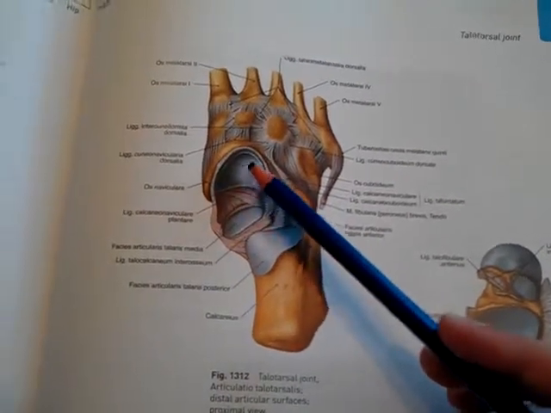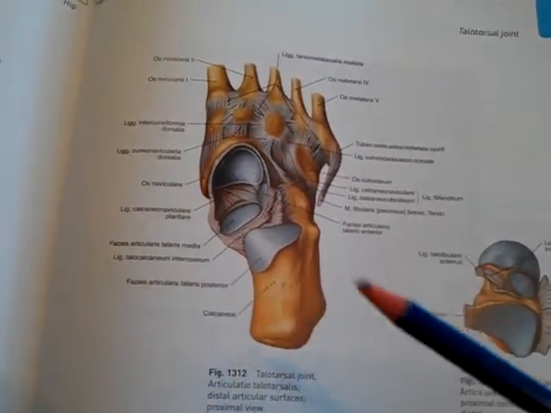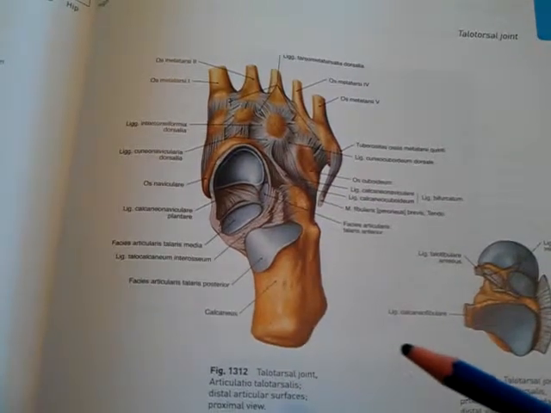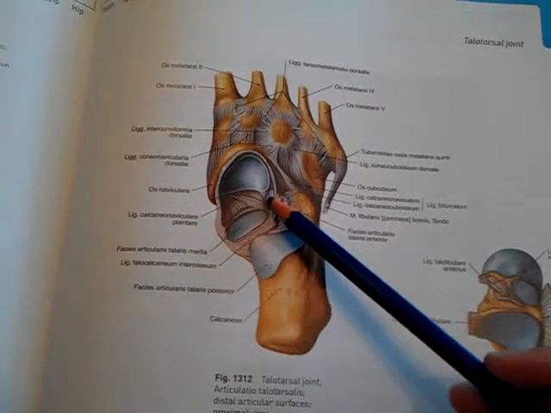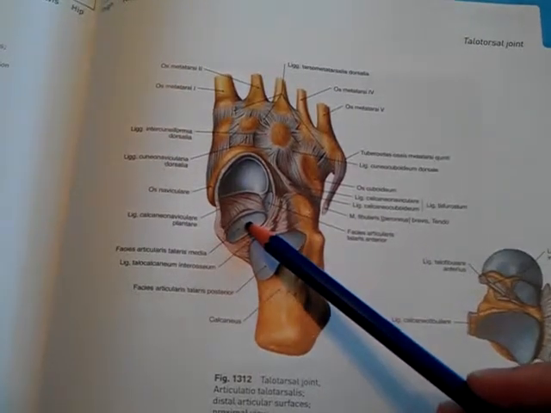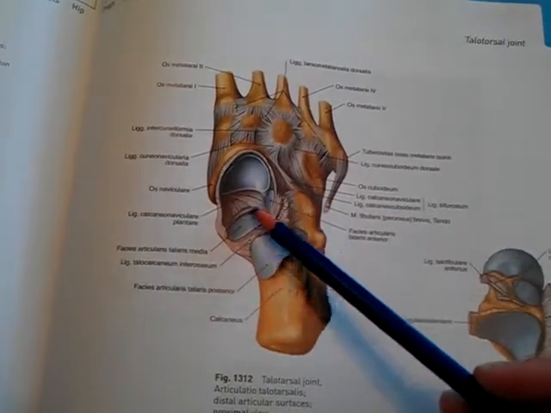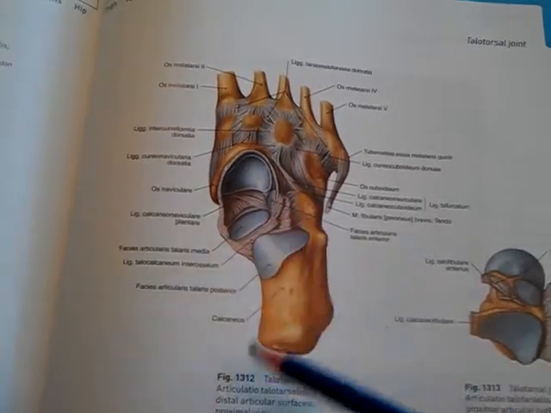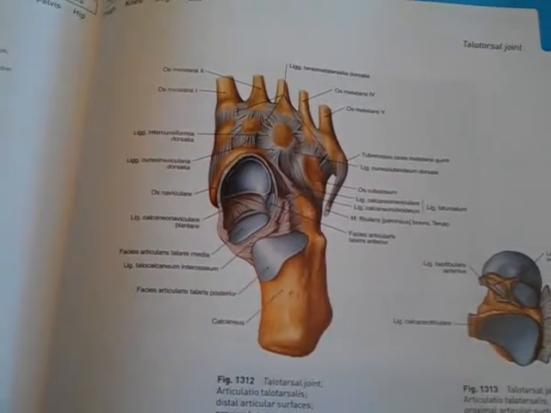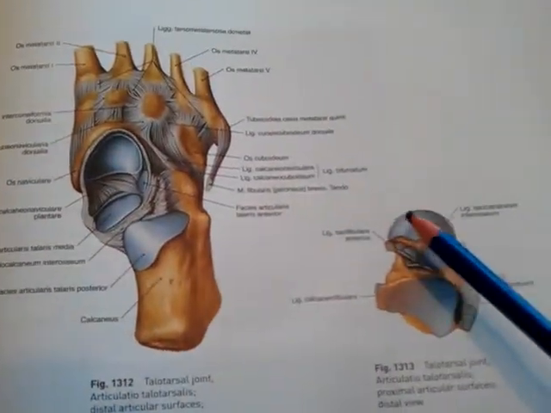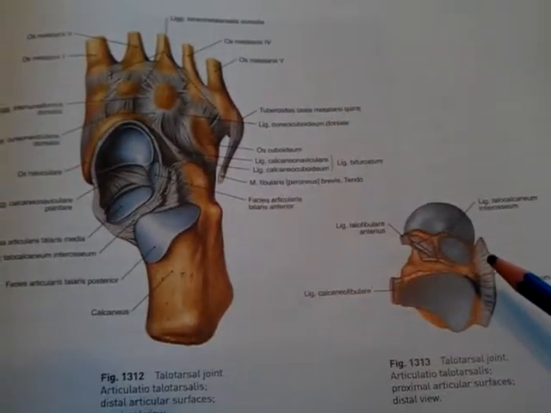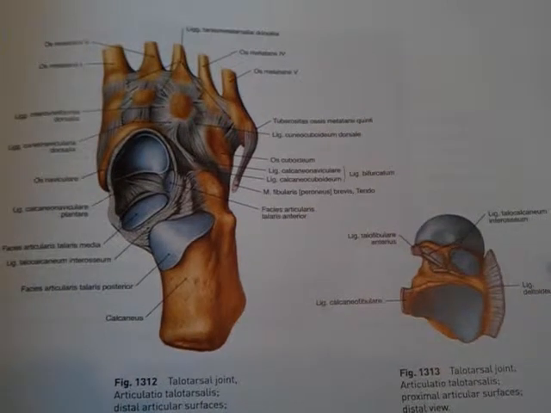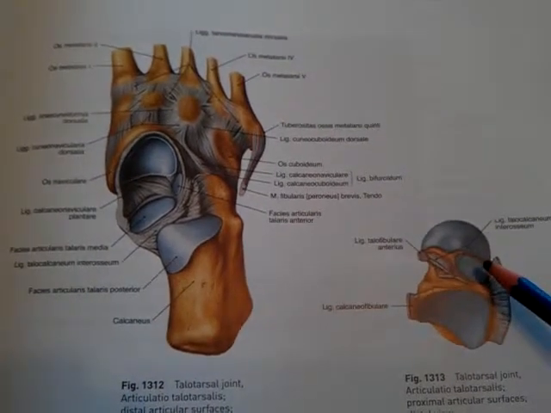You have the anterior and middle articular talar surface of calcaneus. This is the medial and this is anterior talar articular surface. And lastly, the head of talar bone and the anterior articular calcaneal surface of talus.